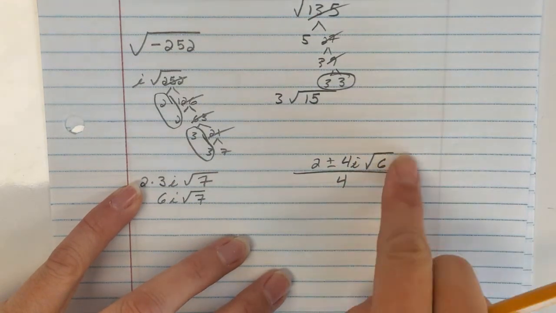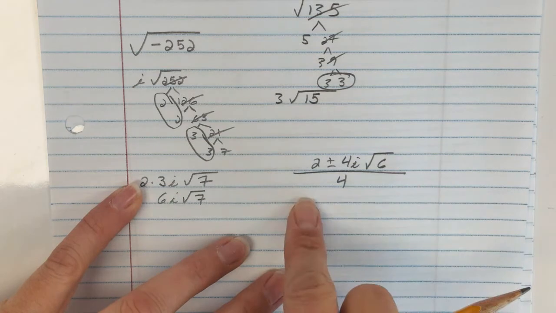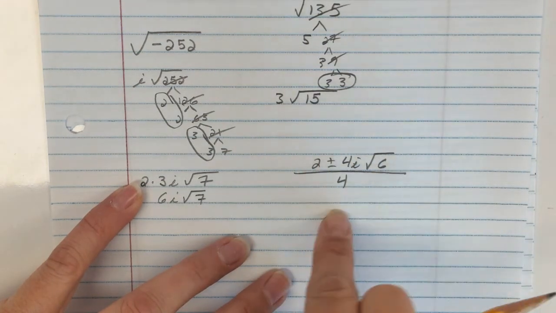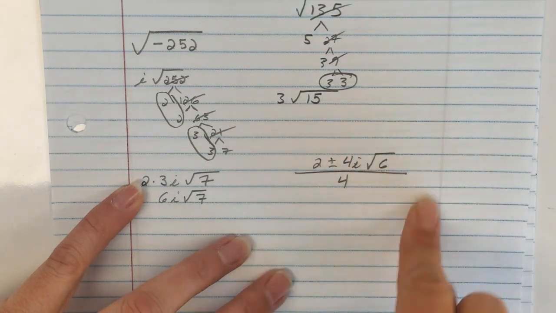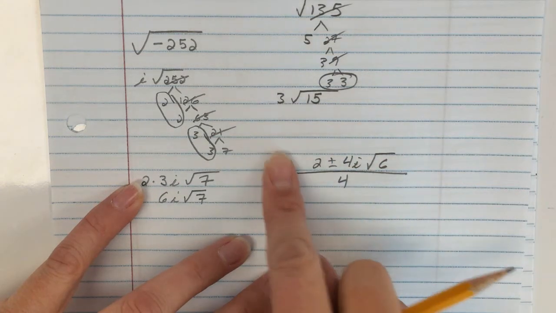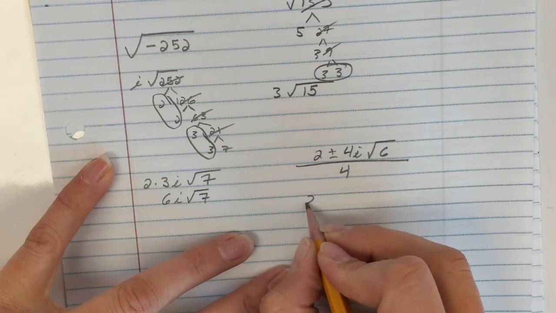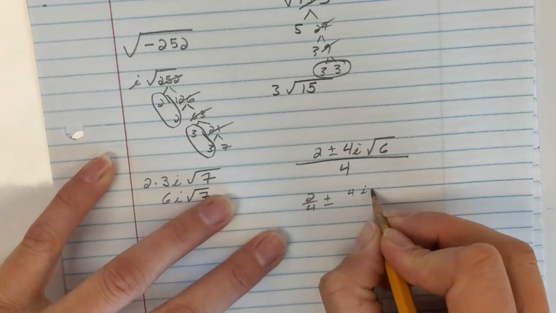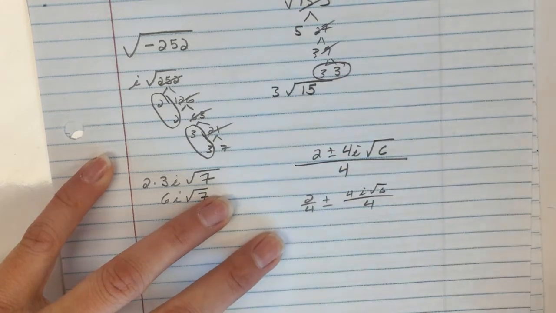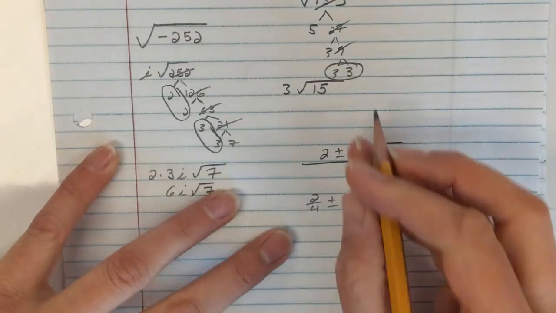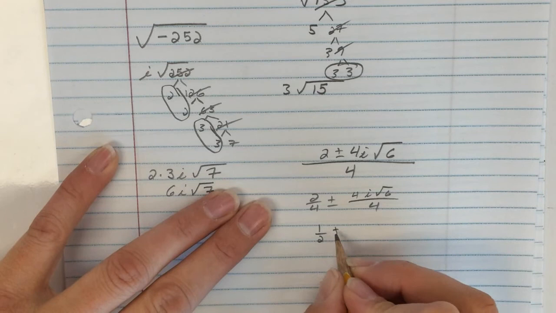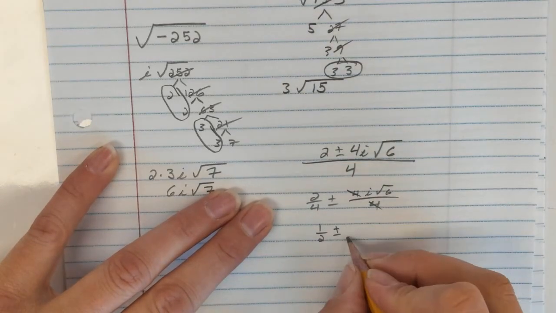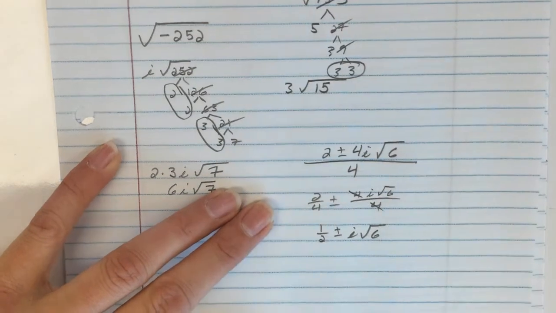Okay, so that's probably the most common mistake that I see as far as all that goes, is this would reduce down to 1, 2, 3, and 2. Right, but that's not how that works. The only thing that's going to reduce are the whole numbers together. So if I did my split here, 2/4 plus or minus 4i root 6 over 4, right, and then I can reduce just the whole numbers. So I would get 1/2. The 4 and 4 would cancel, and I would get the square root of 6i, or i root 6.